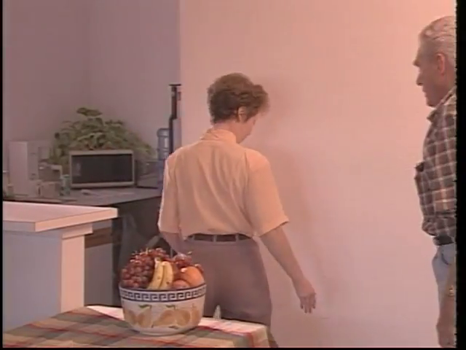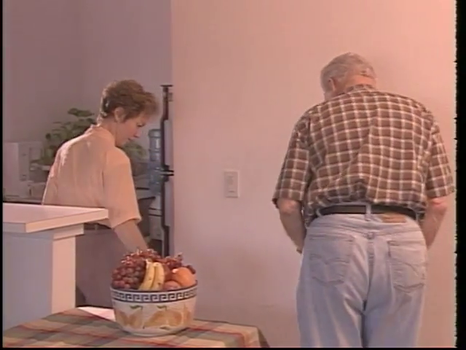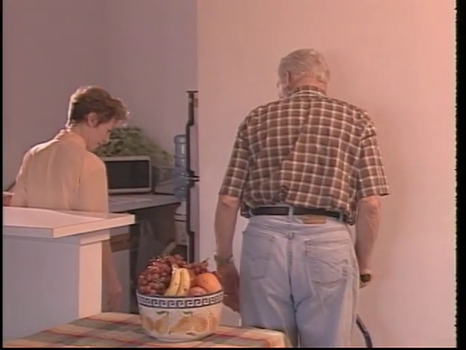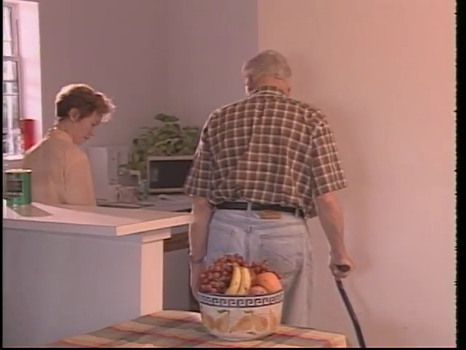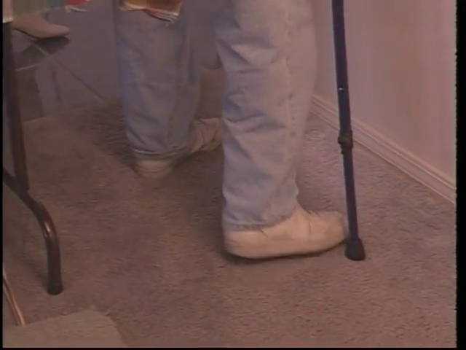This is a little narrow. Why don't you turn sideways? And your left foot first, then your right. And this is Cora, a nurse, with her patient, Cloyd Howard, who recently had a total knee replacement.